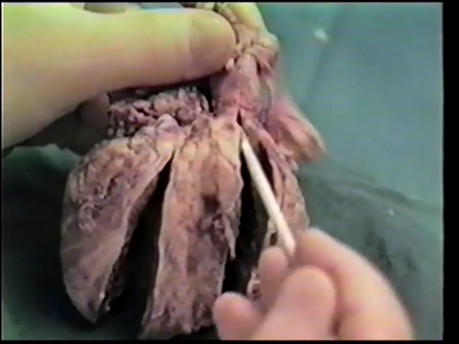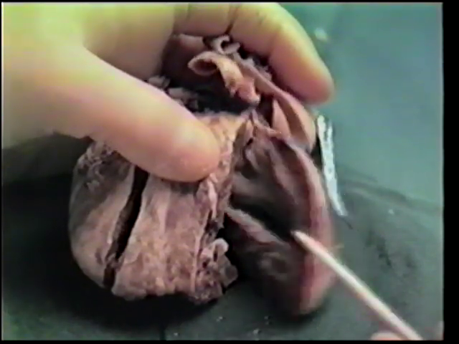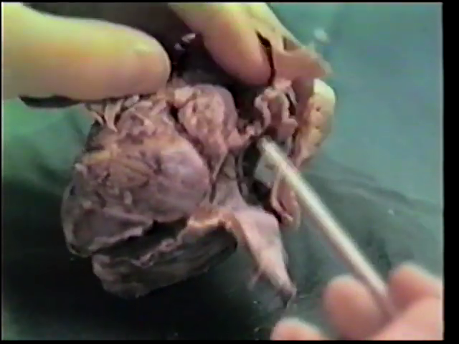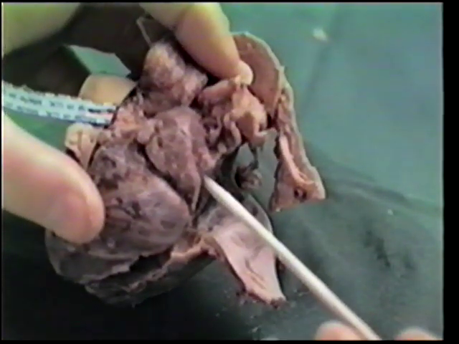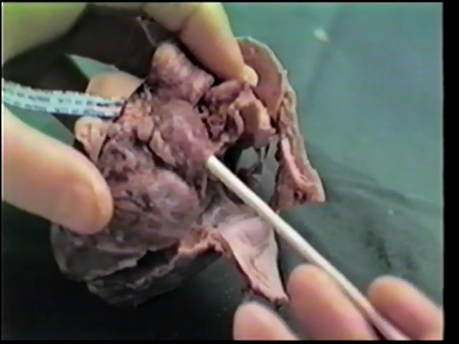In other words, the aorta is arising from the morphologically right ventricle, which is left-sided. The atrial chambers are usually arranged. Here is the left-sided atrial appendage, which is a morphologically left atrial appendage.